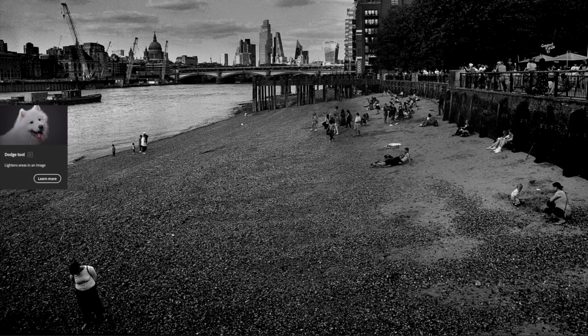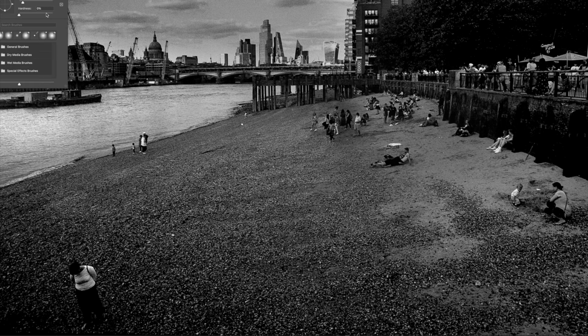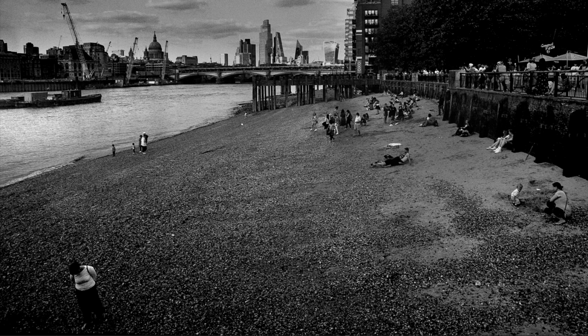So we'll take the dodge tool. We're on highlights only, we're on 9%. Let's get a nice big brush so we can start, can you see, working on those areas there. I don't think this is going to need too much work doing to it because it's just such a lovely image already. Can you see I'm just lifting that sand a little bit there? Sand? Is it sand or is it mud? I'm not sure.